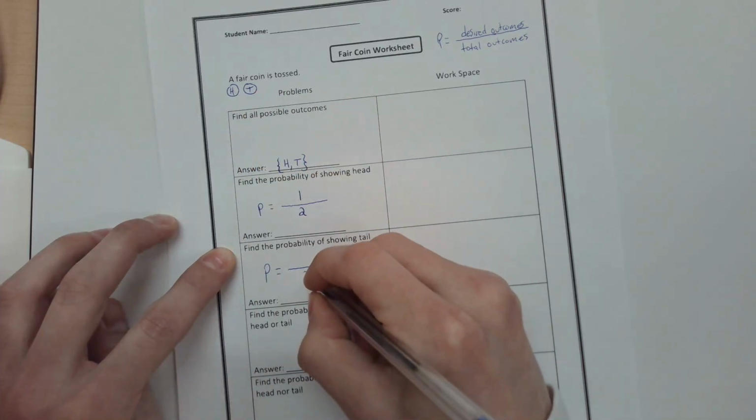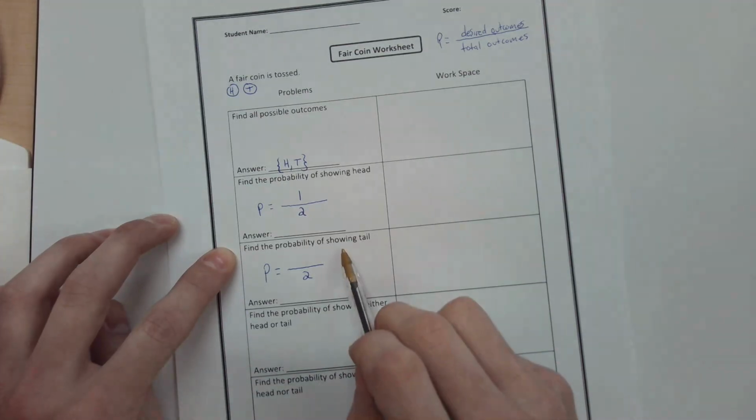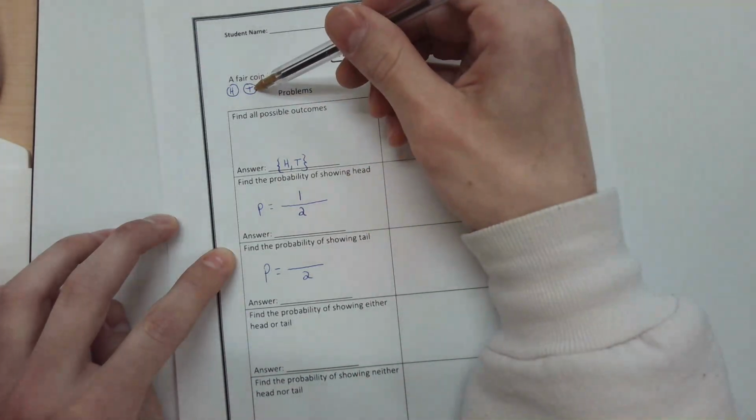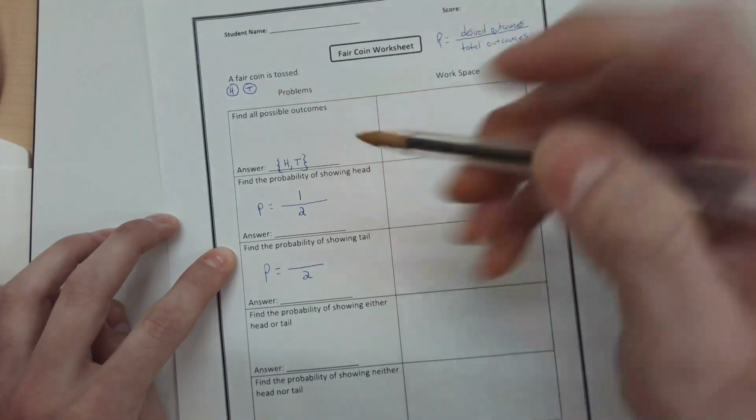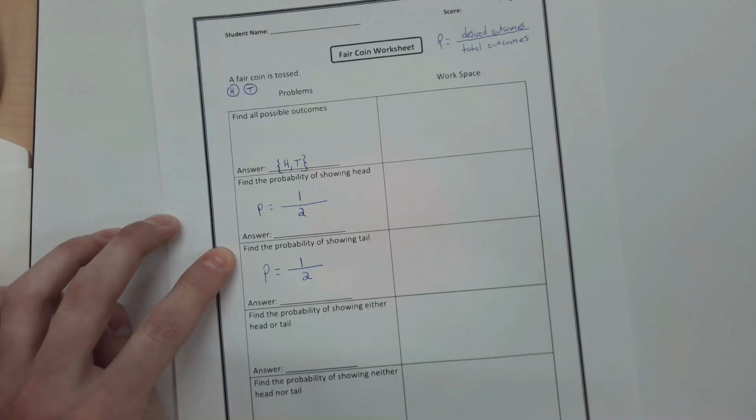There's only 2 possible outcomes. What are the chances of showing only tails? There's only 1 tail available. So it can be written as 1 over 2.